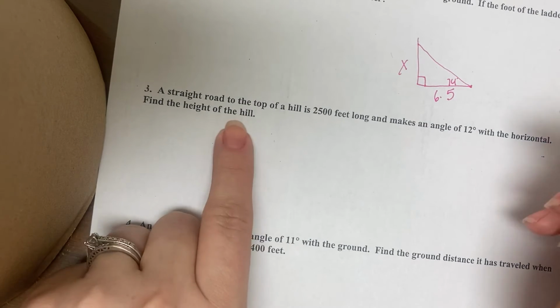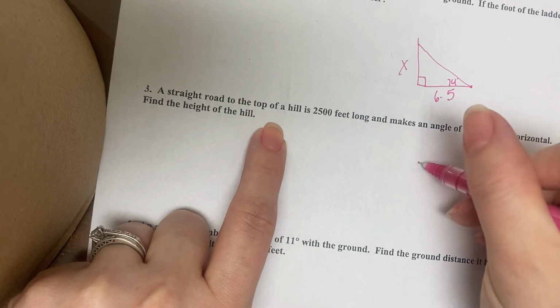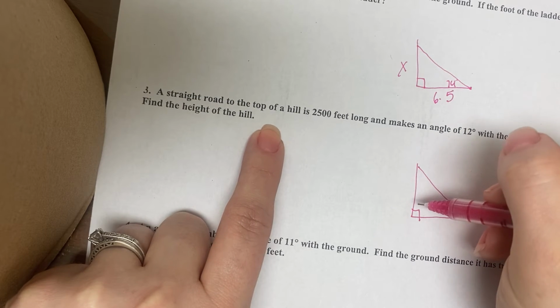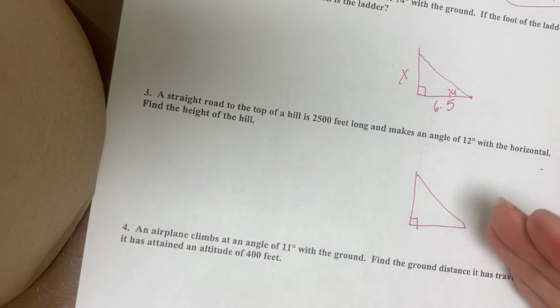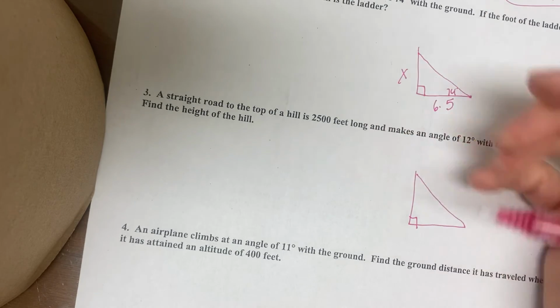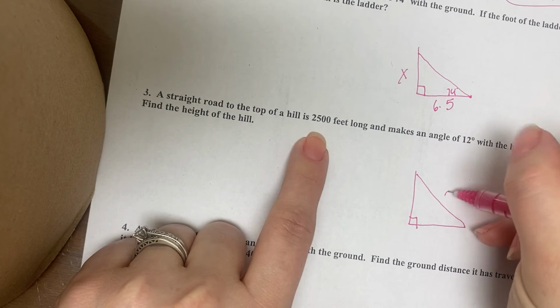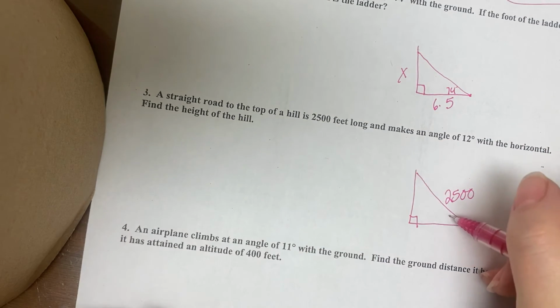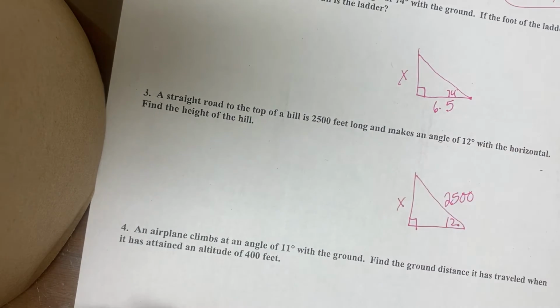A straight road to the top of a hill. Some people want to think that the vertical line is the road, but that would be impossible. It is just saying that it is a straight road, not a curvy road. The straight road, 2,500, would be my hypotenuse. An angle of 12 with the horizontal. Find the height.